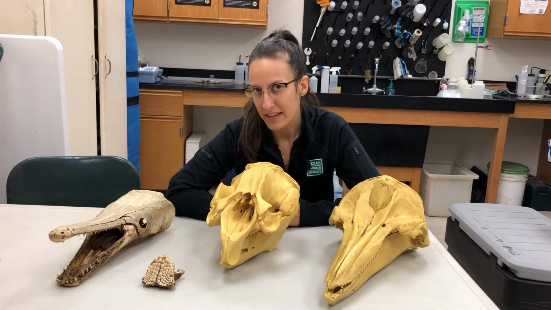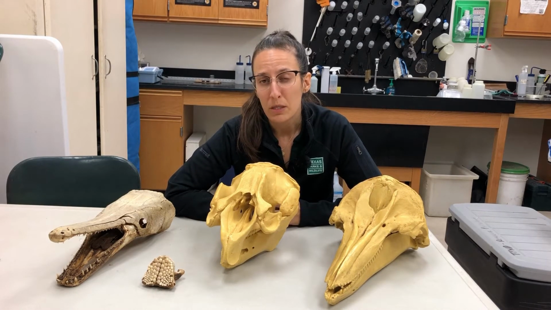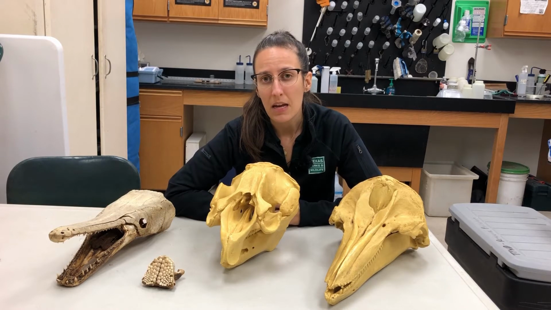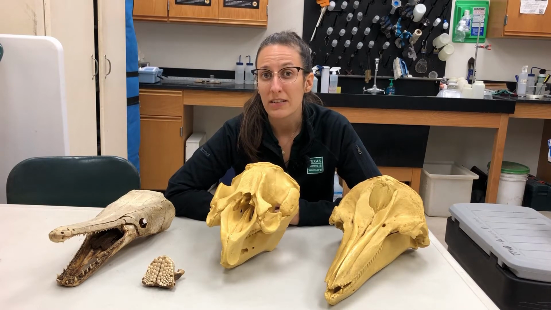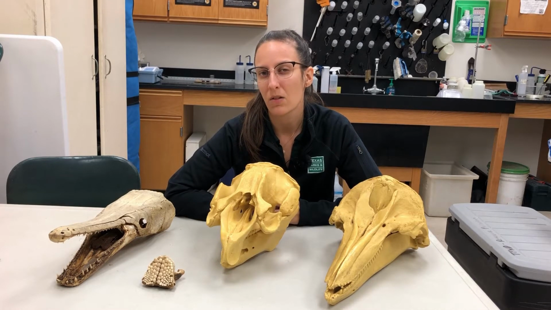But is that always the case? That's what we're here to test today. Today we're going to be taking a look at two different fish species. We're going to make predictions about what they eat based on their tooth shape. And then we are going to make a hypothesis and test our hypothesis to see if we're right. Let's take a look at our two fish.